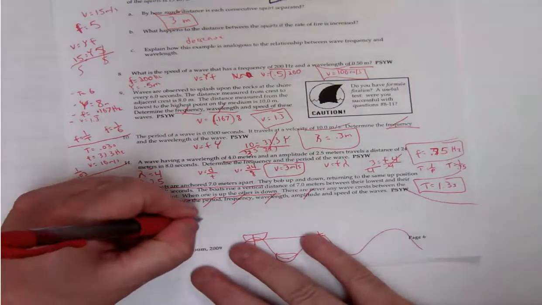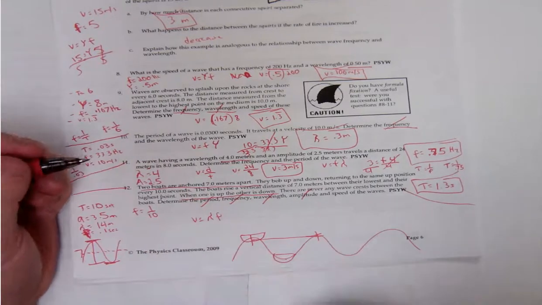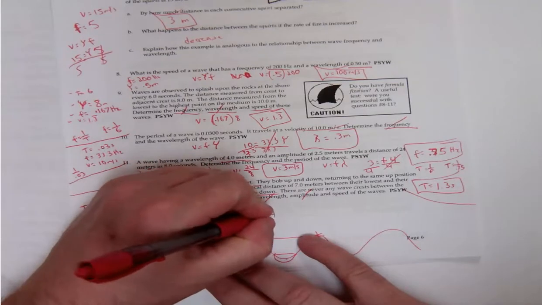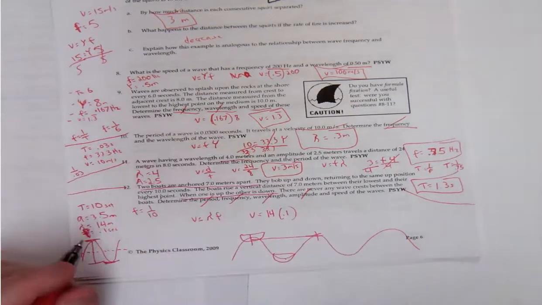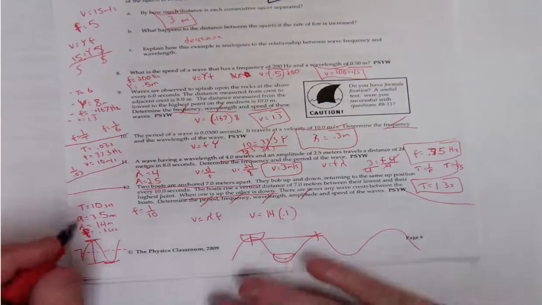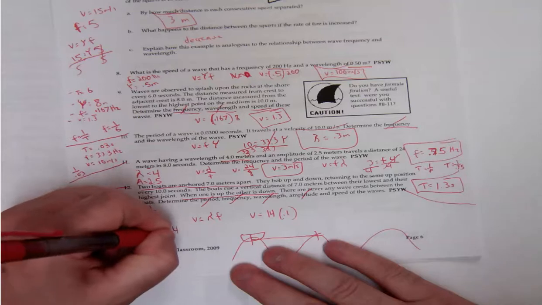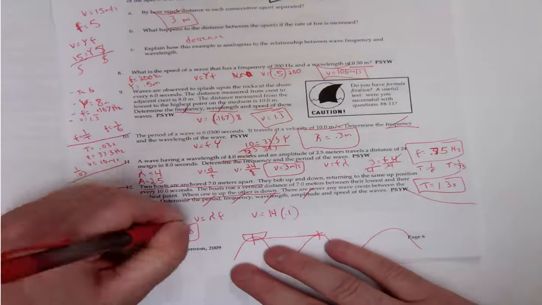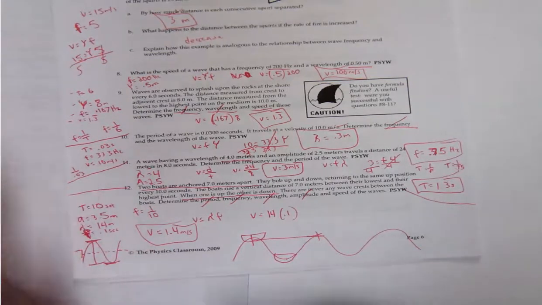Velocity equals wavelength times frequency. We don't know our velocity, but our wavelength is 14 and our frequency is 0.1, which means we essentially just move the decimal. So our velocity equals 1.4 meters per second. Okay, cool. That was pretty easy, pretty straightforward.